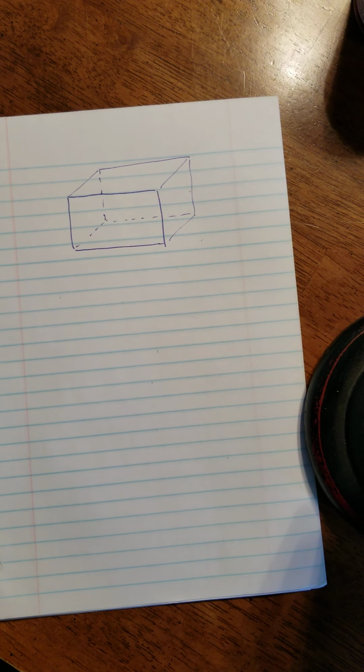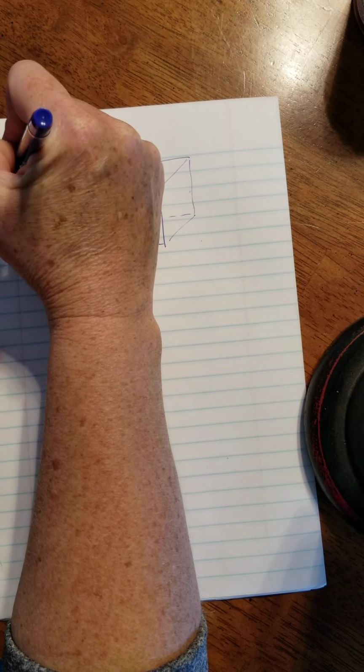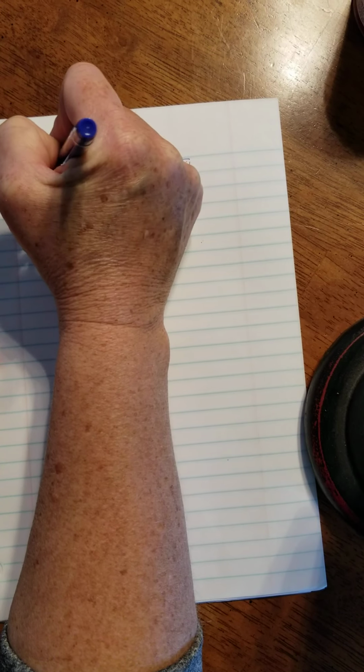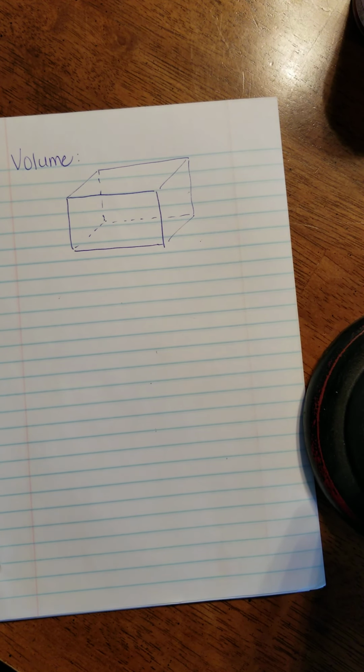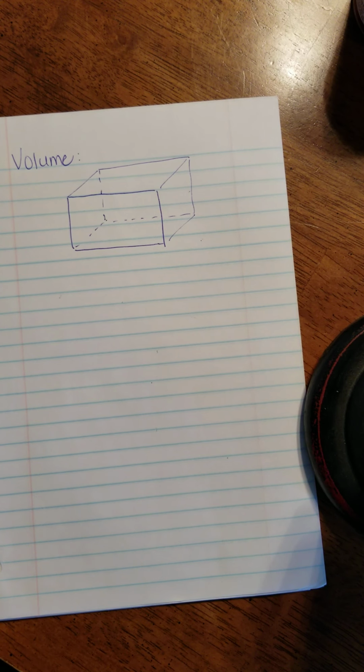All right, let's do a little bit of review talking about volume. And the cool part about this is that we know the volume from what we have learned in previous years. We know how to find the volume of a rectangular prism or a triangular prism, and that can help us with what we're going to learn this year.